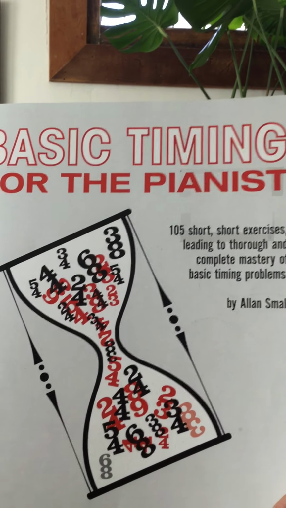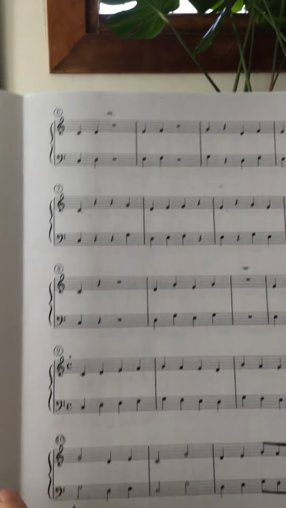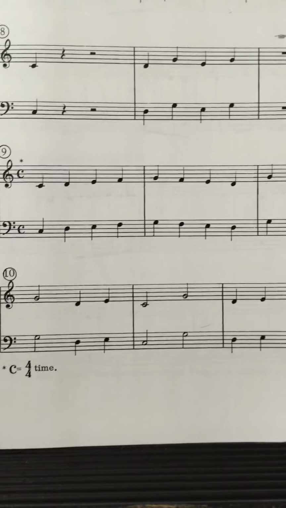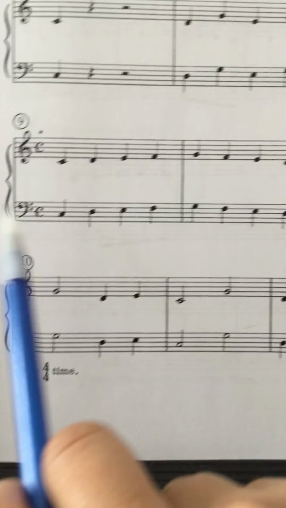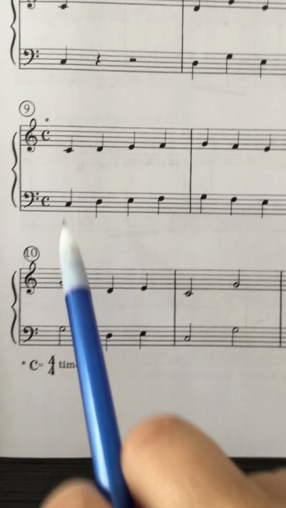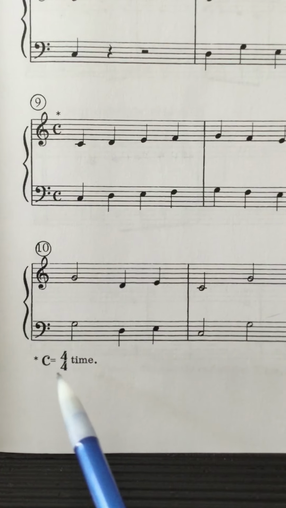And we're looking at basic timing. A few more new lines today, lines 9 and 10, and then into the next page, all the way to line 14. So line 9, just taking a look at what happens here. Here they say C is the same as 4/4 time.